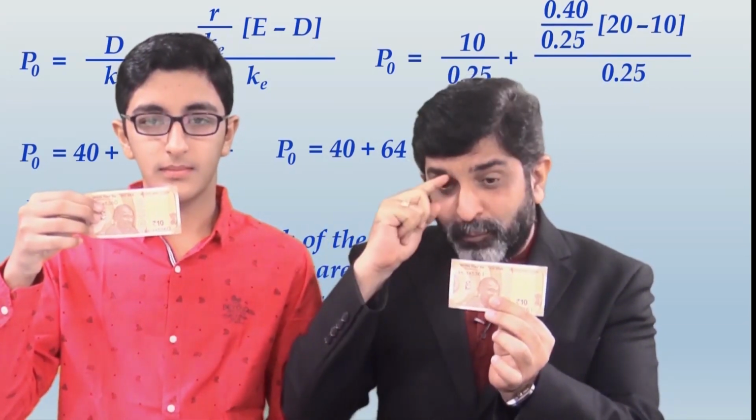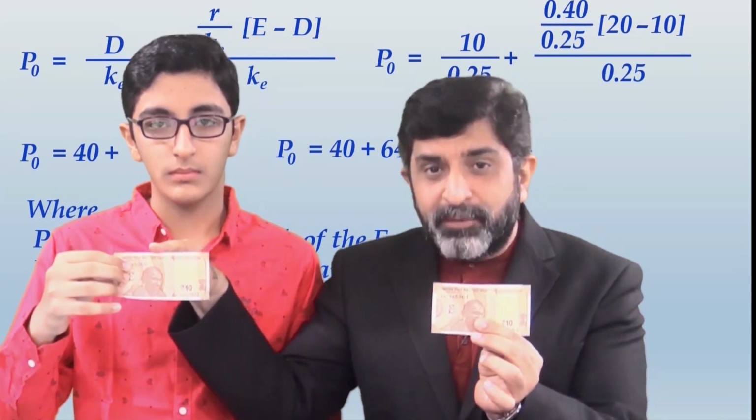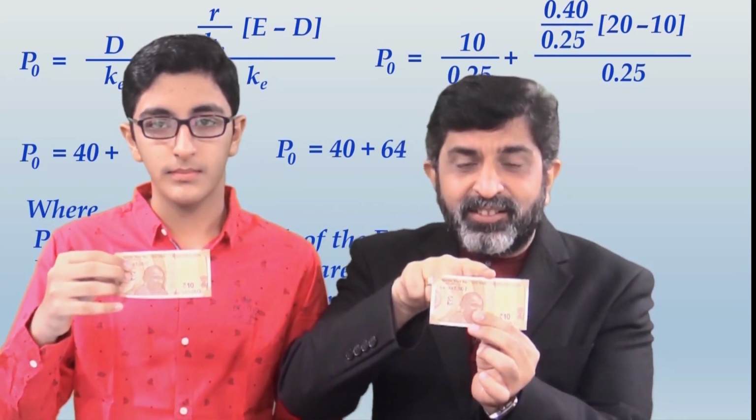So please carefully understand, this 10 rupee is shareholders' money lying in the hands of the shareholder, and this 10 rupee is also shareholders' money. It is not company's money, it is shareholders' money lying in the hands of the company. So this is dividend and this is retained earnings.